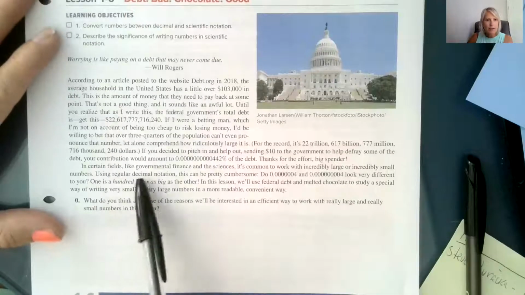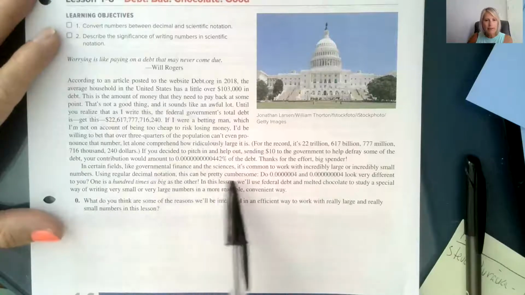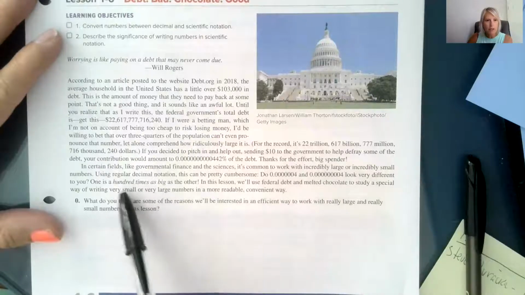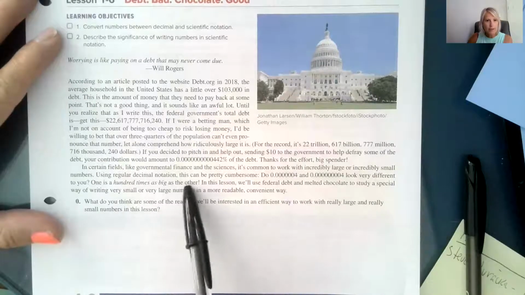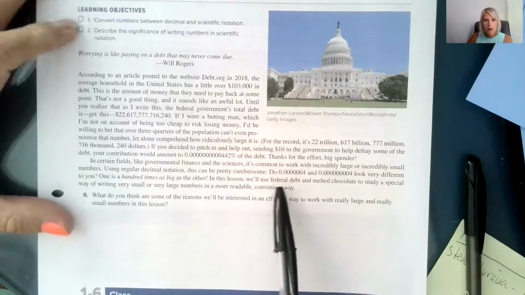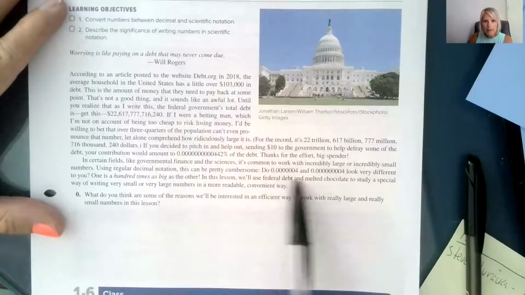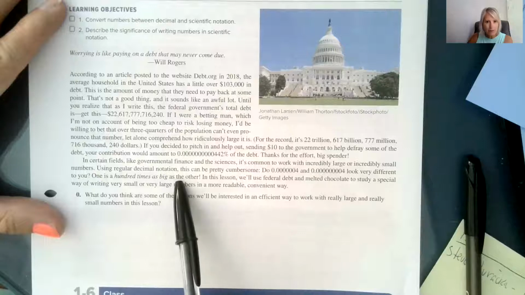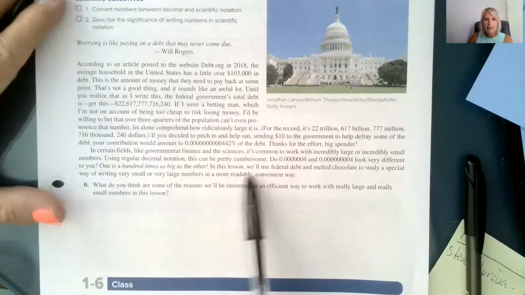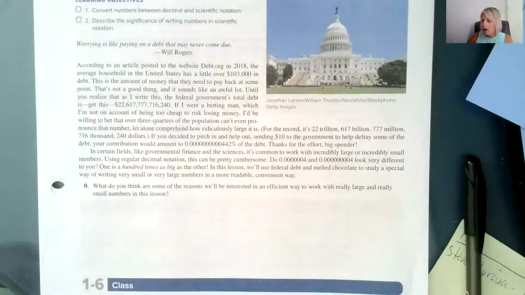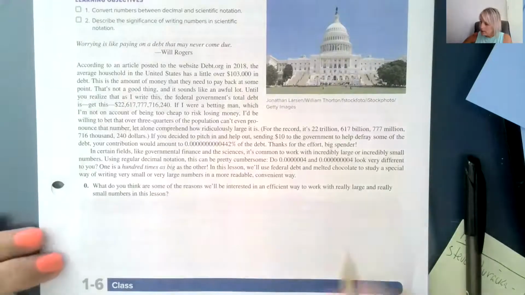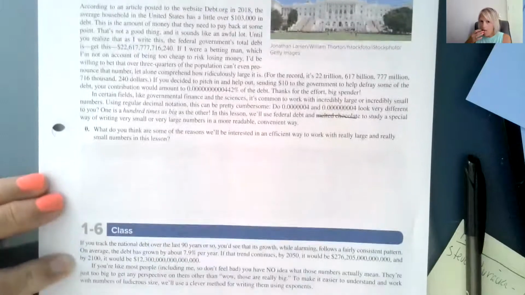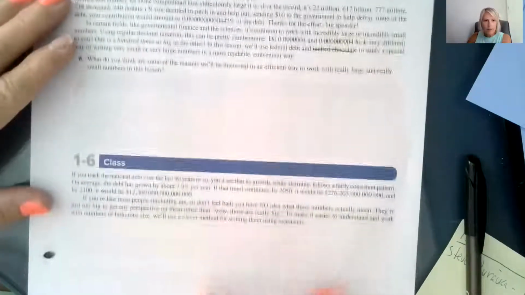Okay. So in certain fields like governmental finance and the sciences, it's common to work with incredibly large or incredibly small numbers. Using regular decimal notation, this can be pretty cumbersome. So it says, do this and this look very different to you? One is 100 times as big as the other. So in this lesson, we'll use federal debt. We're not going to do the melted chocolate study, but we're going to use federal debt. Okay. So let's dive in.